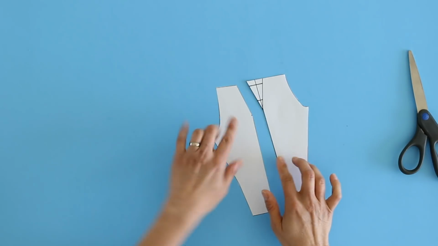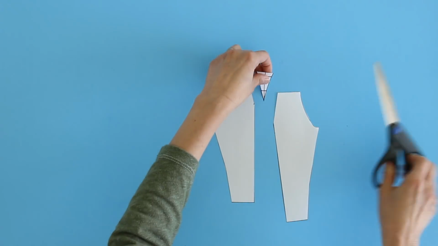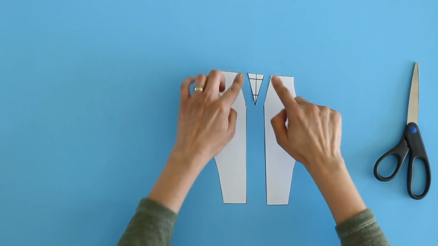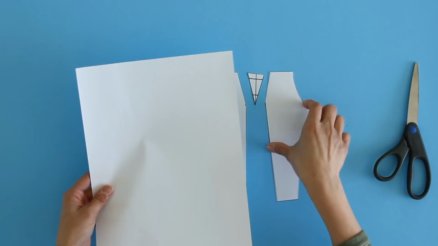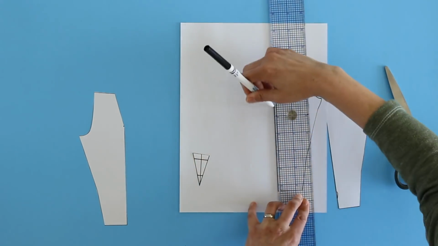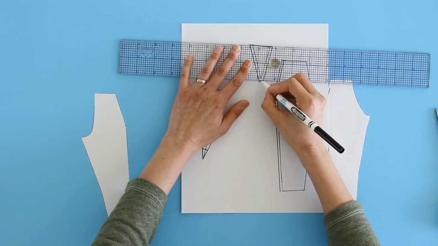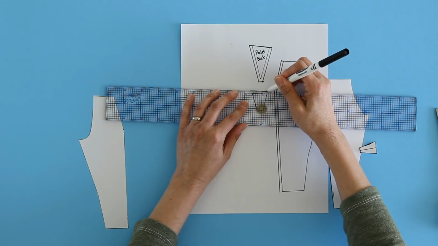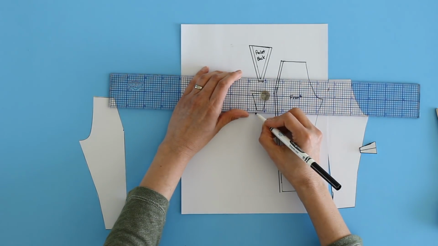So this is my back leggings piece. Here is my front leggings piece, and here is the pocket that I cut out, and I need to add seam allowances to all of these. So let me retrace and show you what that looks like. I'm adding a hem to the top of the pocket and then seam allowances everywhere else.